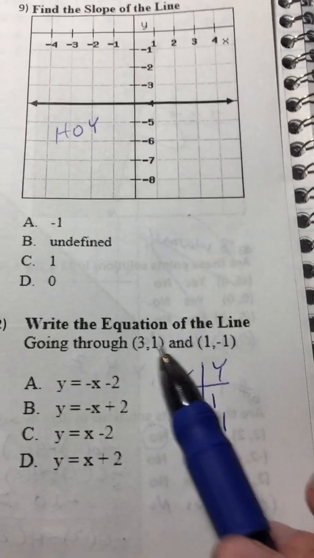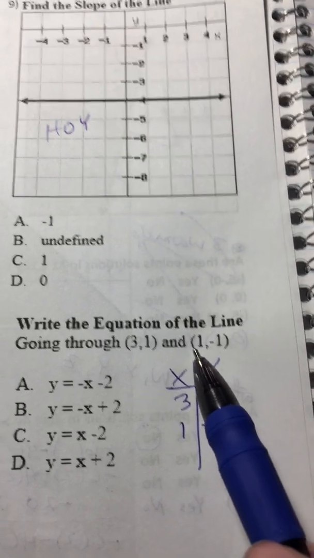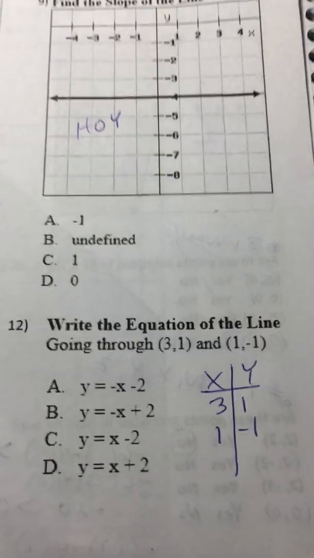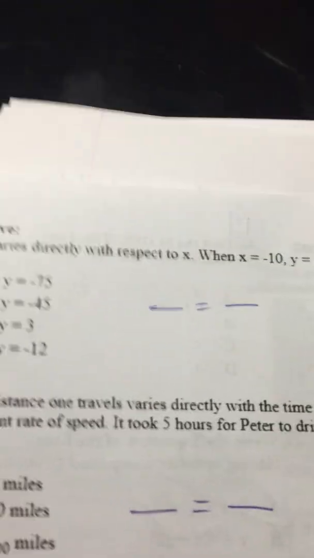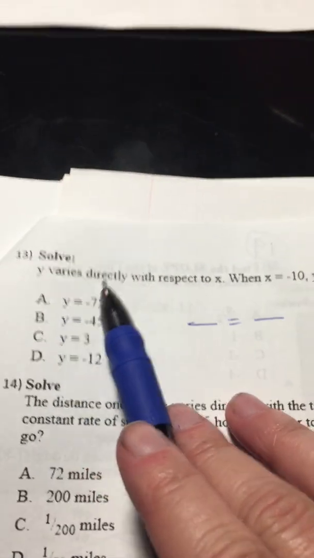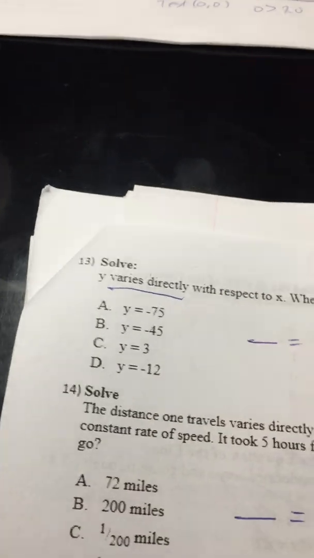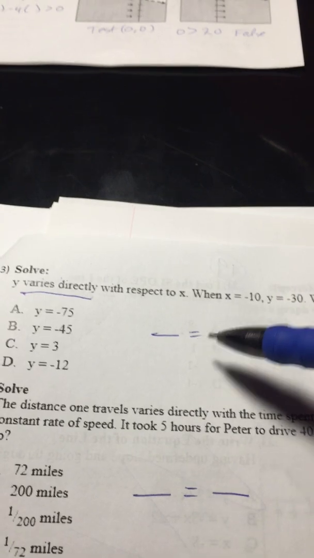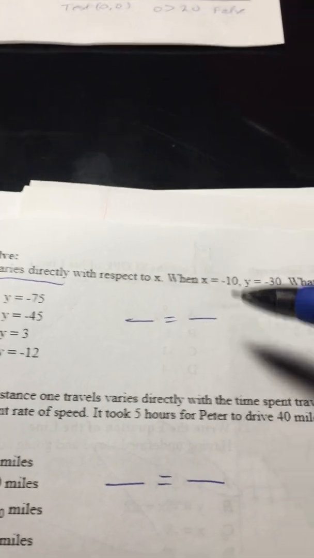X is 3, y is 1. X is 1, the y is -1. So just check the table and see if they go through those points using the Inspire calculator. All right, so that was number 12. Number 13. Ooh, these are the ones we've done in the past. Y varies directly. So as soon as you see those words, you should be having ding, ding, ding, butterflies flying around your head with respect to x. So this is your butterfly problem where a fraction equals a fraction, and we're going to cross multiply.